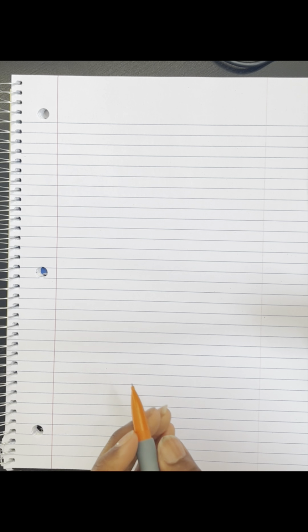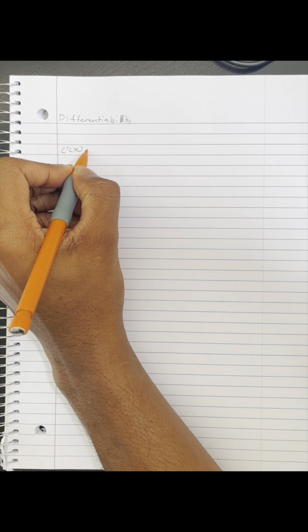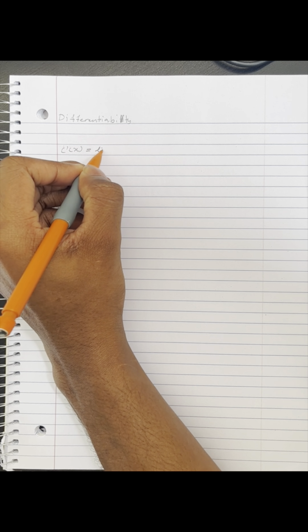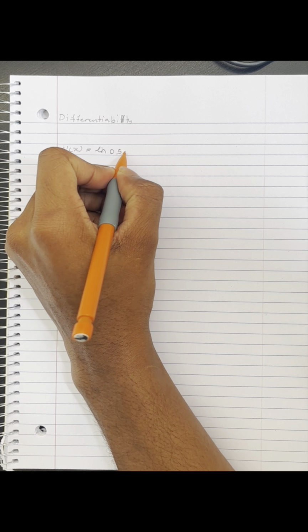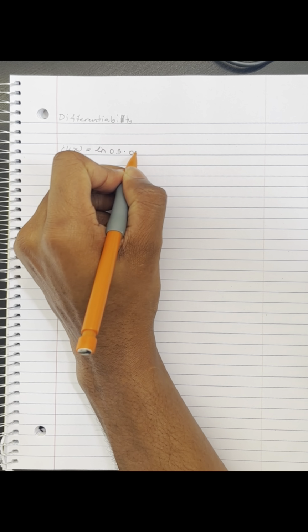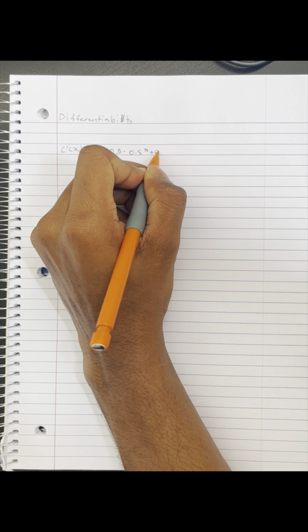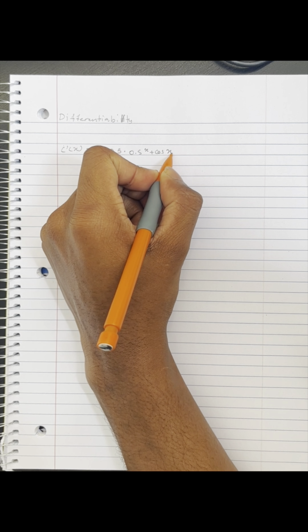Now, let's find the differentiability. So, the function is differentiable everywhere as long as it's continuous and there are no cusps or vertical tangents. So, to find this, let's take the derivative of c of x, which equals ln 0.5 times 0.5 to the power of x plus cos x.